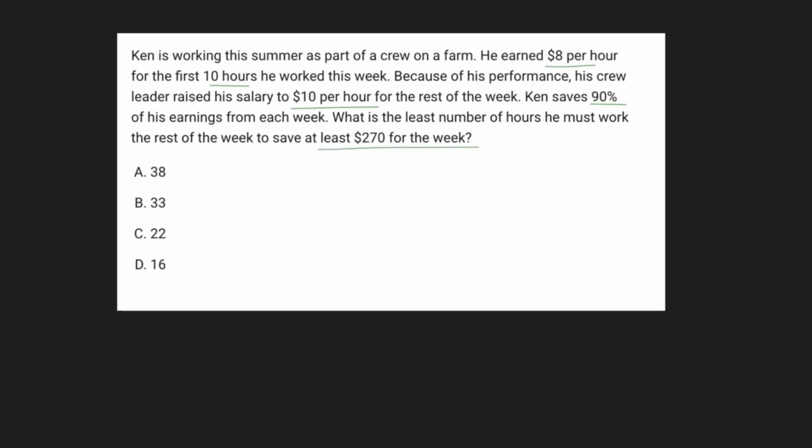So first off, let's just set up our inequality, right? He needs to save at least $270. So he can save more than 270, but he needs to save at least 270. So greater than or equal to, and then his savings, it says right here, he saves only 90% of whatever he earns. So whatever we have with his $8 per hour or $10 per hour for X amount of hours, all that is going to be cut down by 90%.